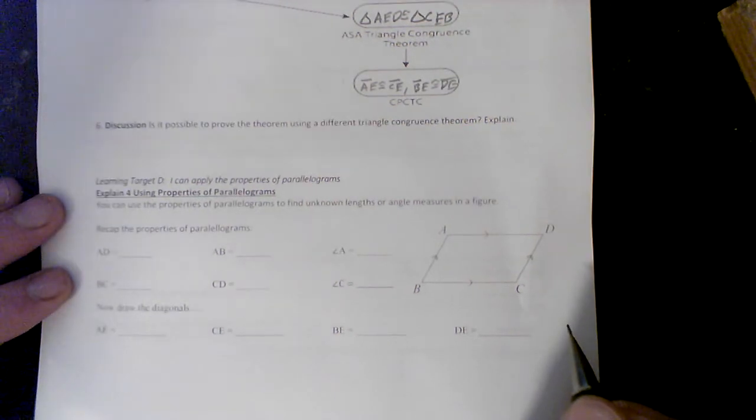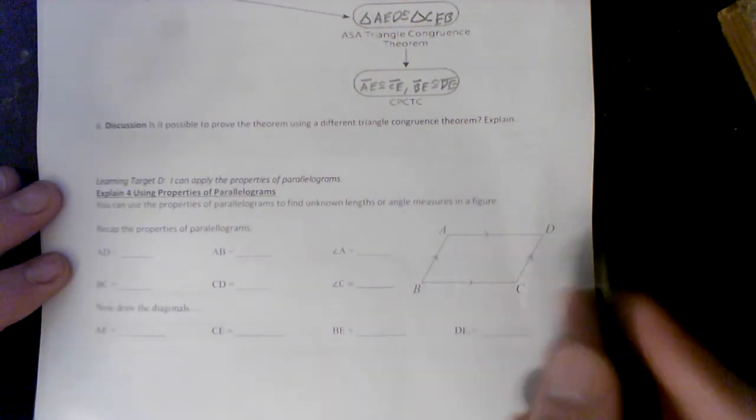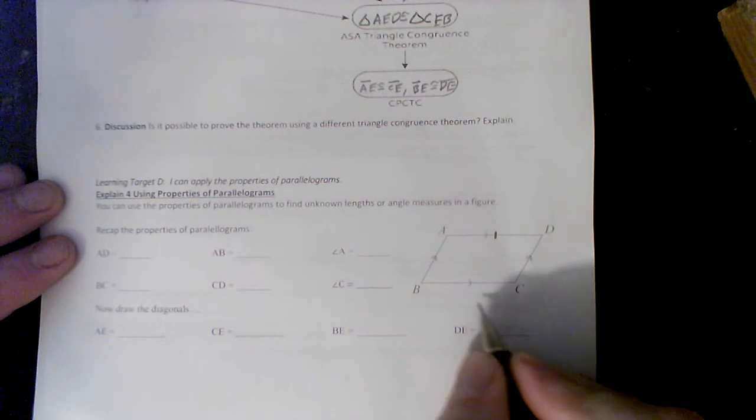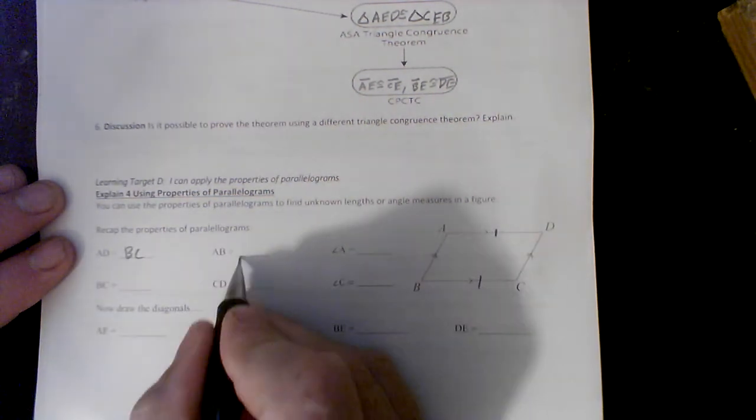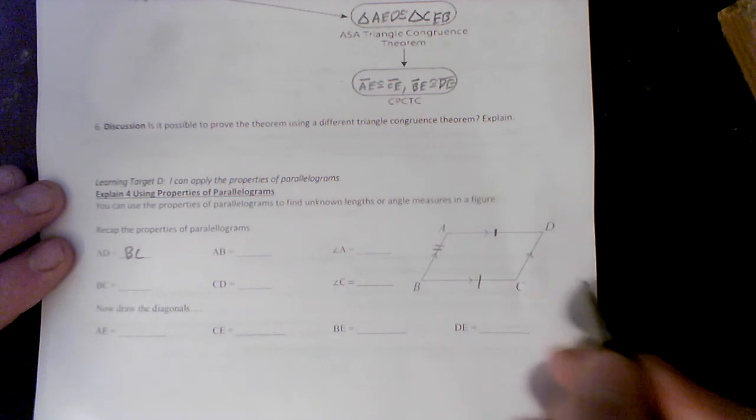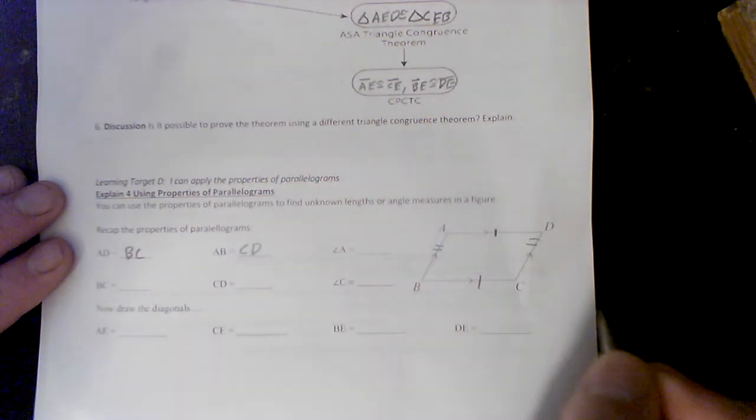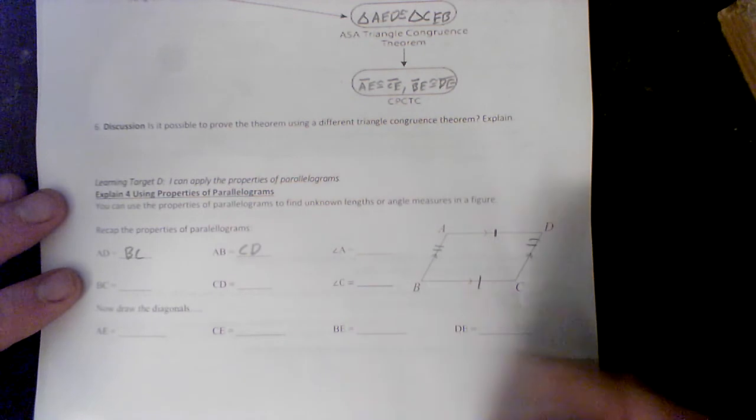Here are the properties of a parallelogram that we've known. We're just matching things up. So we see side AD right here. That's going to match up with BC. So I'm going to say BC right here. We see side AB right here. Let's mark it. That's going to match up with the opposite side CD. So there are our opposite sides, which are congruent.